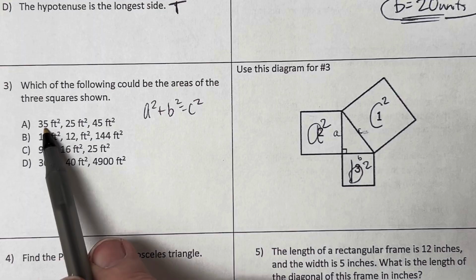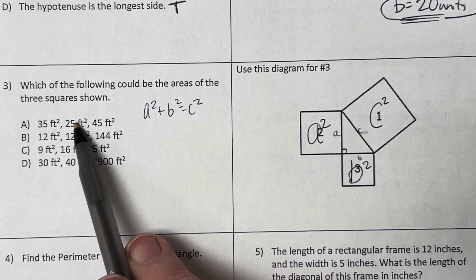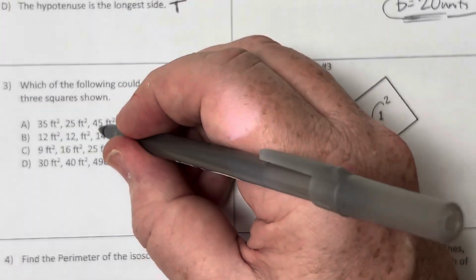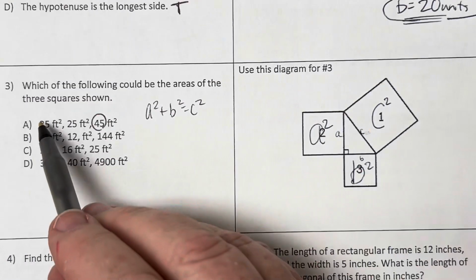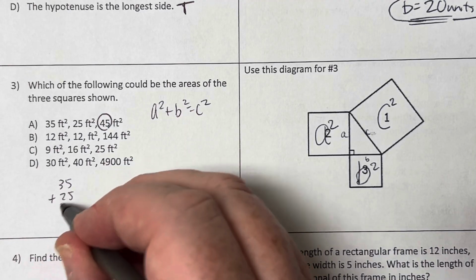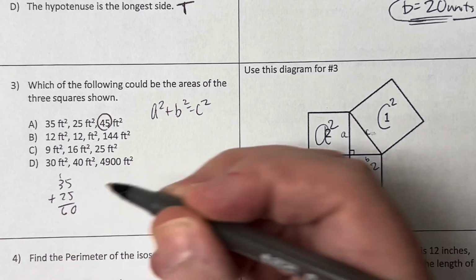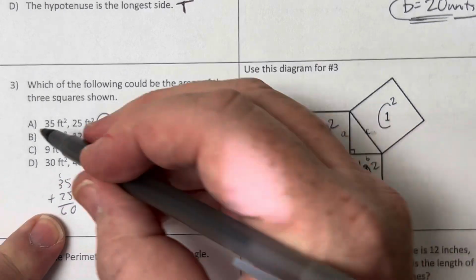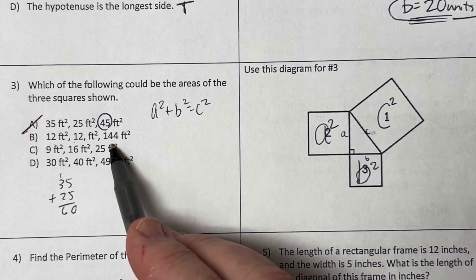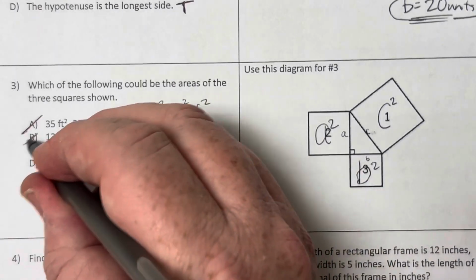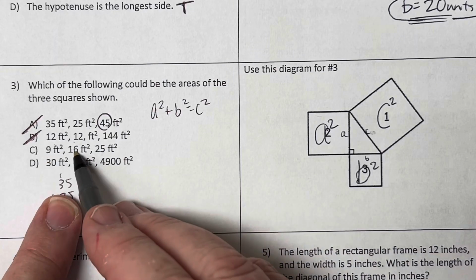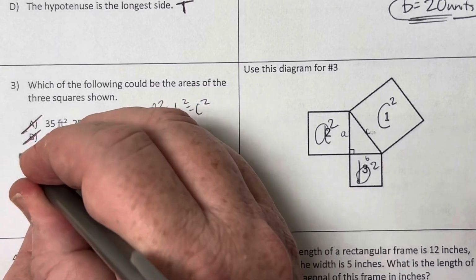So what we're looking for are two areas that add together to equal the largest one. In this case, we have 45. If you do 35 plus 25, you get 60, not 45, so it's not A. 12 plus 12 is 24, not 144, so it's not B. The largest one here is 25. 9 plus 16 is 25, so that would work.